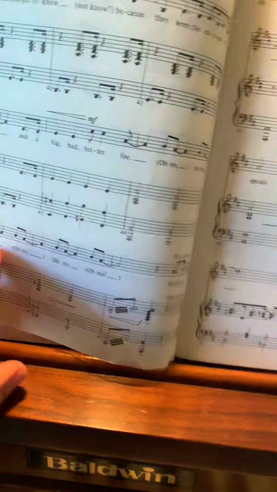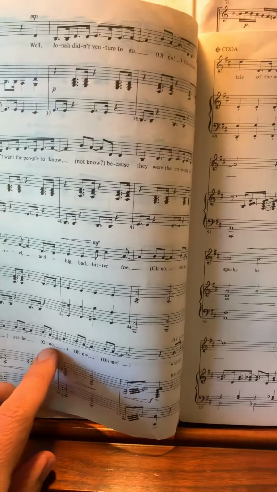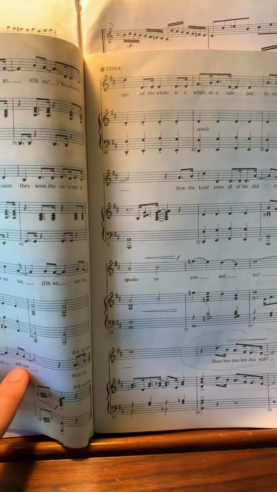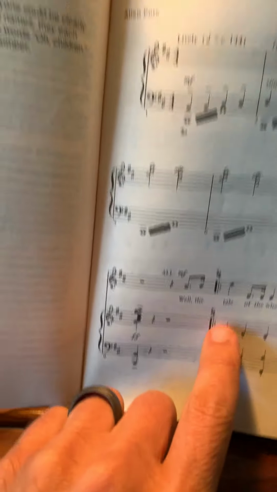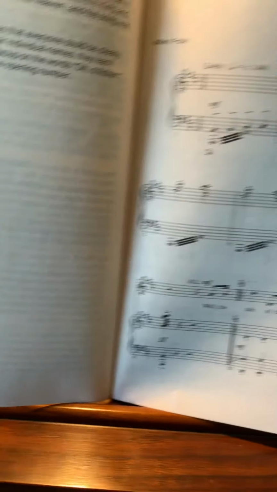All right. So you sing the bottom of 10. Oh no, oh my, oh me. Well, the tale. Well, the tale of the whale. See how easy it is to mess that up? All right. So that's what you do at the bottom of page 10.